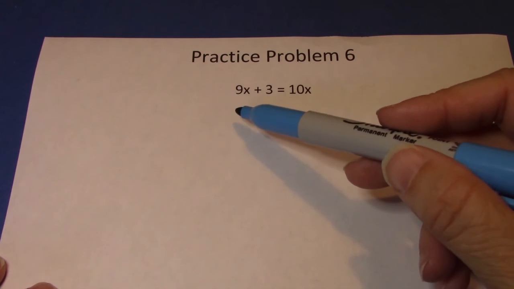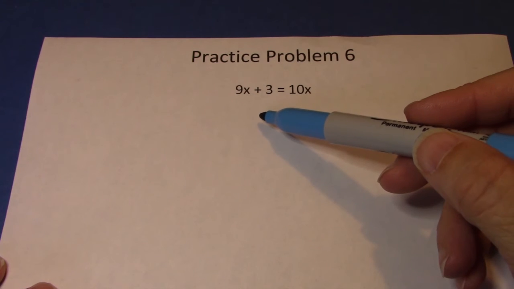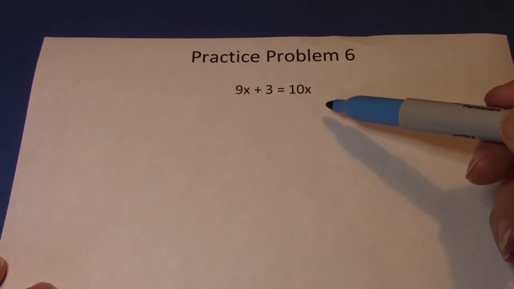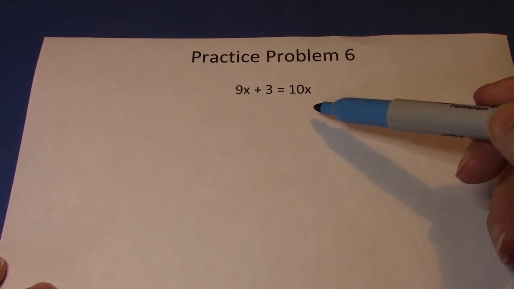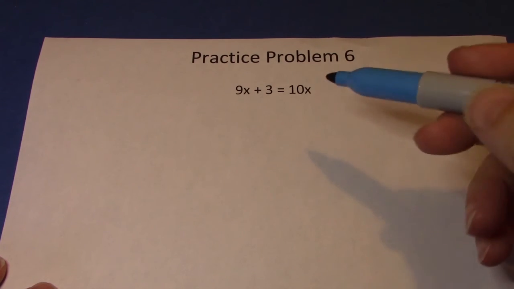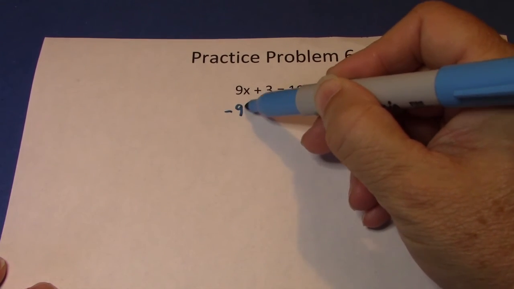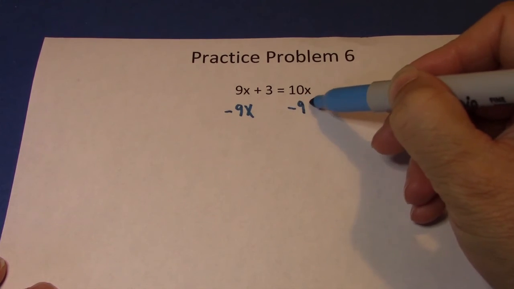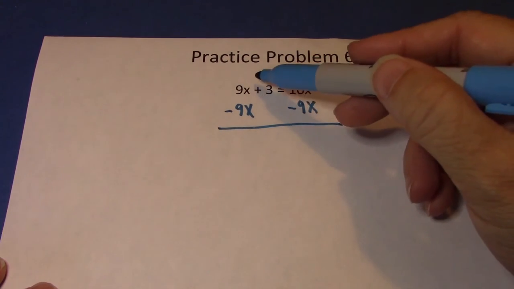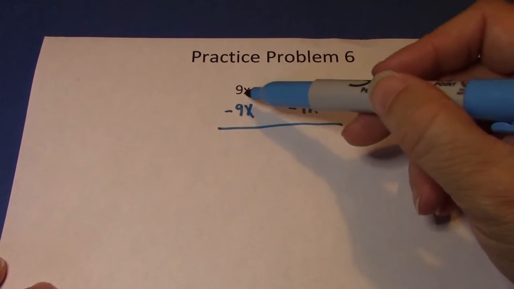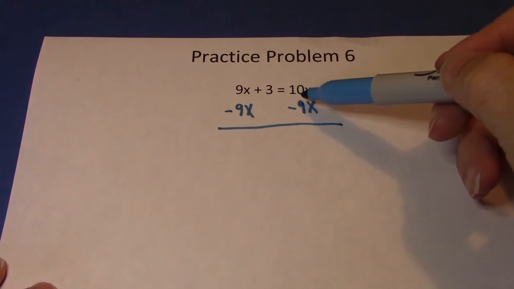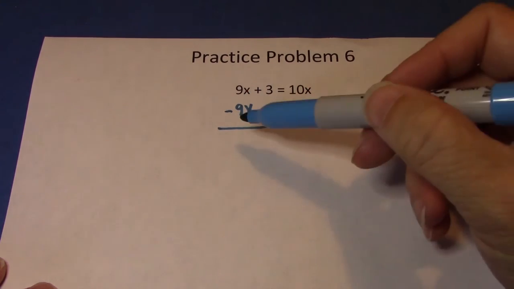In problem 6, we have 9x plus 3 on this side and 10x on that side. We need to combine our x terms. So let's subtract the 9x over here. I do that because that lets it completely wipe out. It has the smaller coefficient. 9 is smaller than 10. So it's a good idea to subtract it.